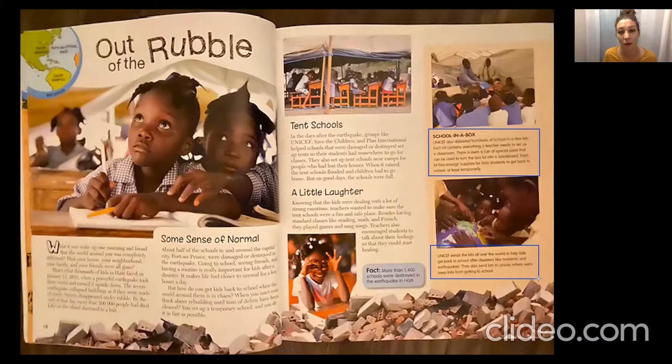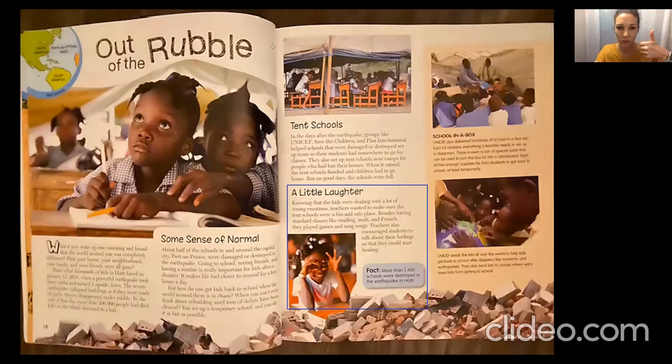So UNICEF makes it so they can have school right where they're at. Kind of cool. So they're coming up with solutions. They're having the tent school. They send school in a box. Let's see the final part of this passage. A little laughter. Do you see how some sense of normal, tent school, a little laughter, it kind of gives you an idea what this section is about.